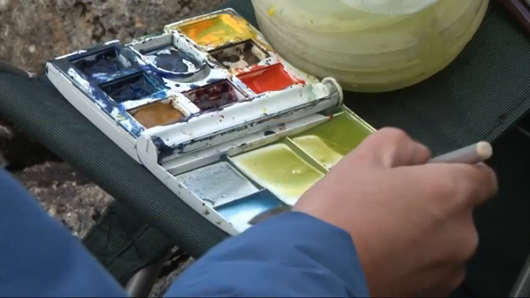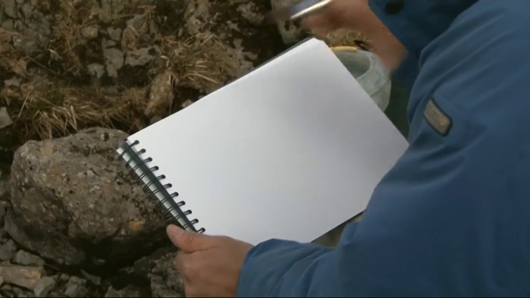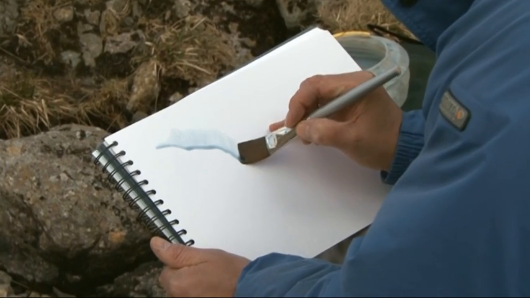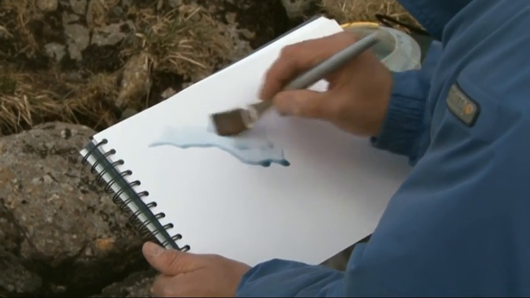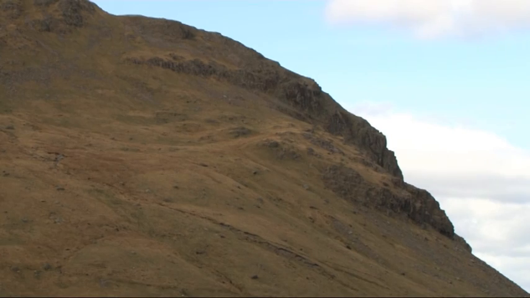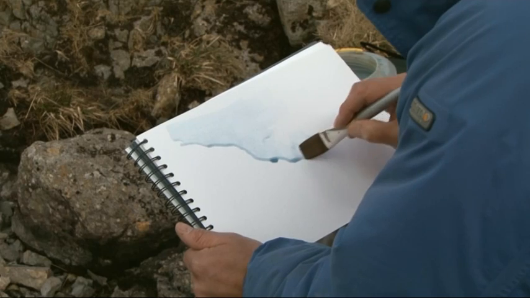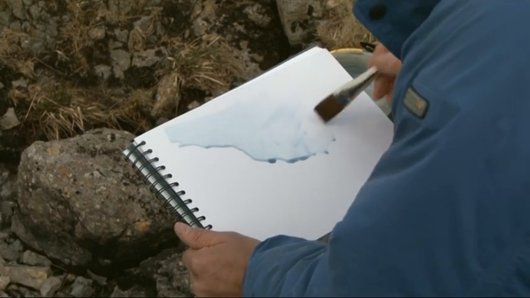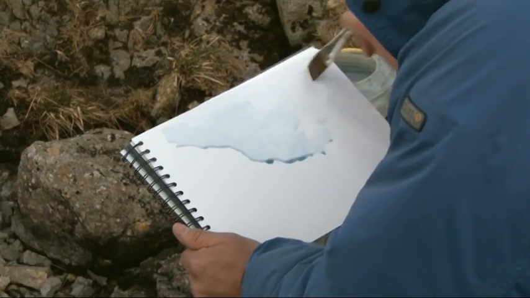I'm going to begin by mixing up some Prussian blue and applying a loose wash, mainly to the sky, but also using it to shape the line of the crags there on the hillside. Now this is, as I say, a really loose wash, because what I'm going to do in a moment is switch to the ink pen.